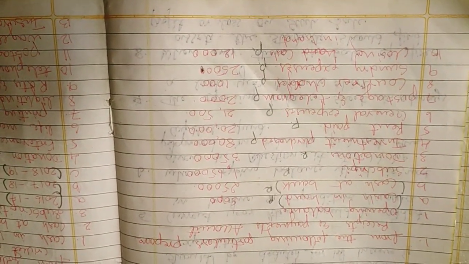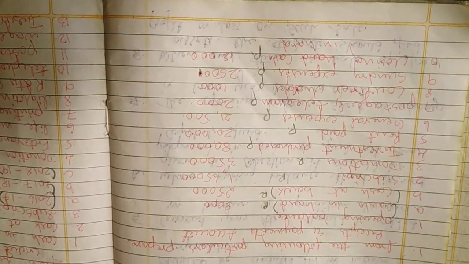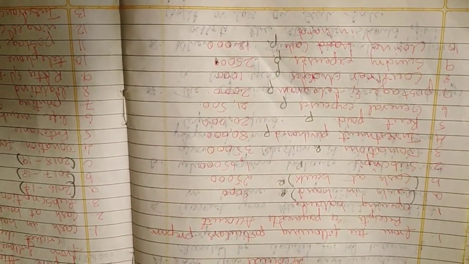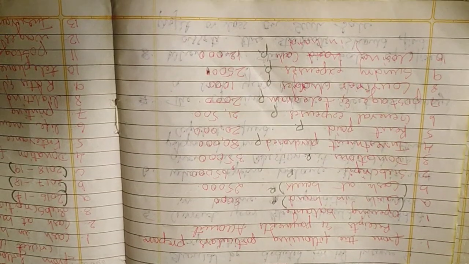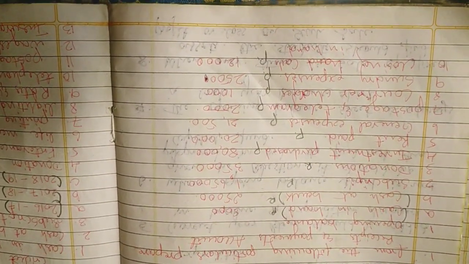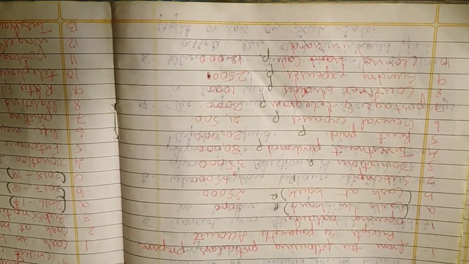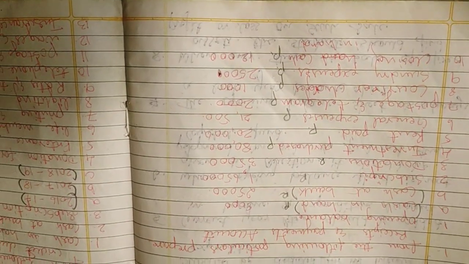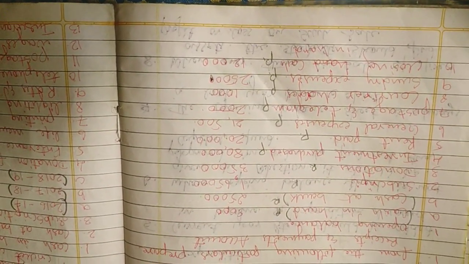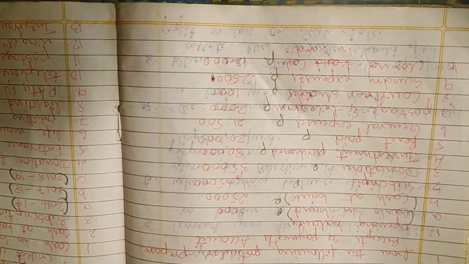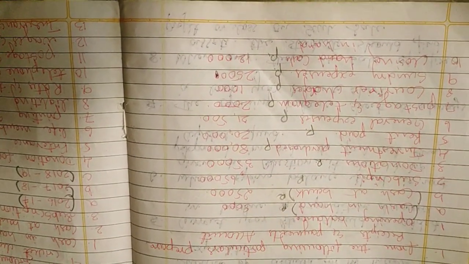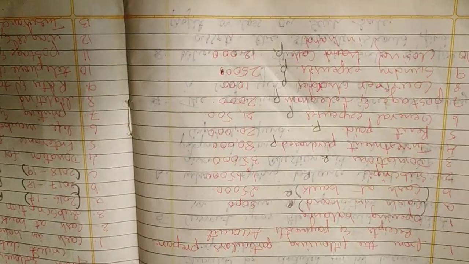General expenses, we are paying the expenses. Postage and telegram, we are paying for the postage and telegram, and it is a payment. Courier charges, we are paying for courier charges, so it is a payment. Sundry expenses, we are paying the expenses. Closing cash in hand, we always take on the payment side.